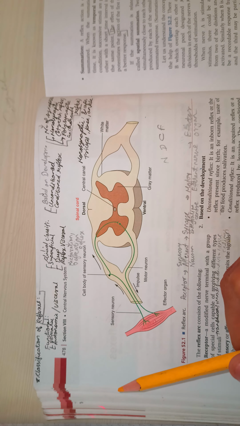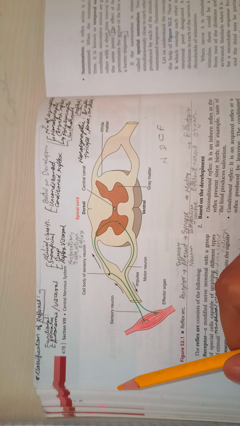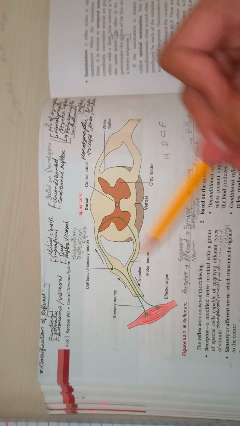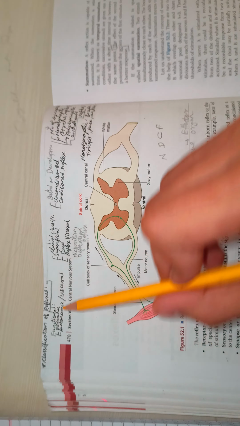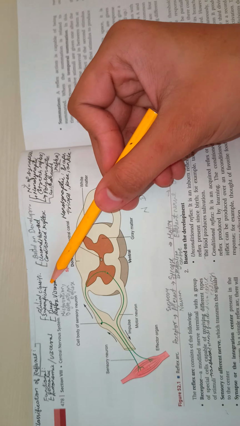They activate visceral effectors such as glands, smooth muscles, and cardiac muscles. Now, we don't control the action of our cardiac muscle, and we don't control the secretions of our glands. So it comes under the autonomic. Easy. Now, what is the clinical classification?